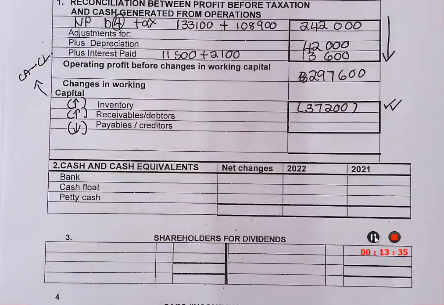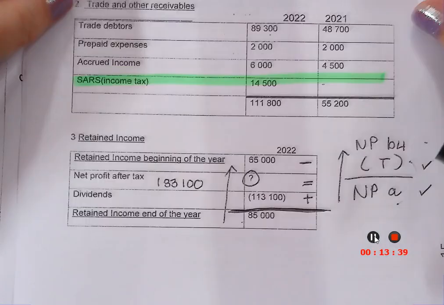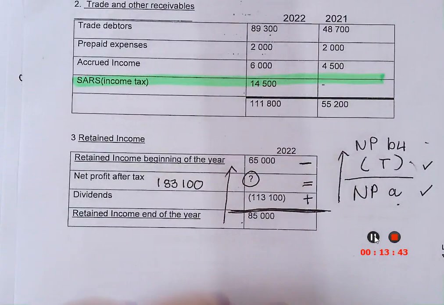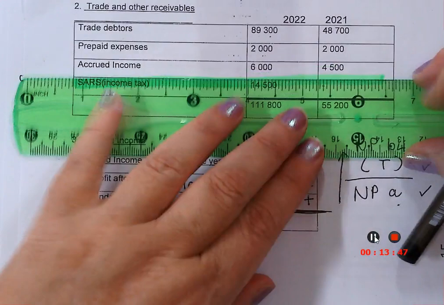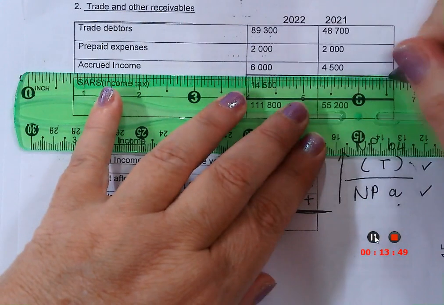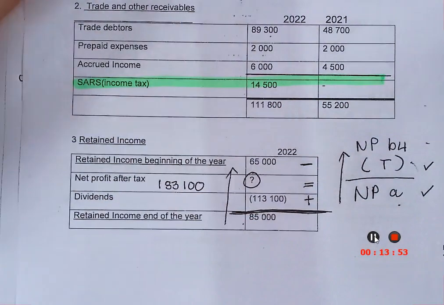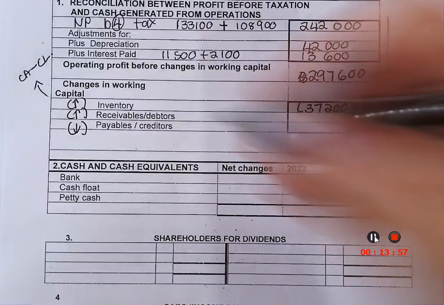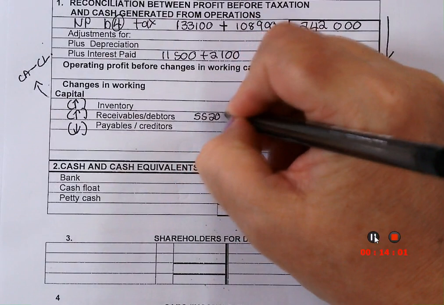Trade and other receivables, I need to go work with the note because there's a cash there. So what I'm going to do is I'm just going to say to myself, self, let's add everything new. This one I can now see there's no cash, so it's 55,200. And I write it in because there you get part marks.